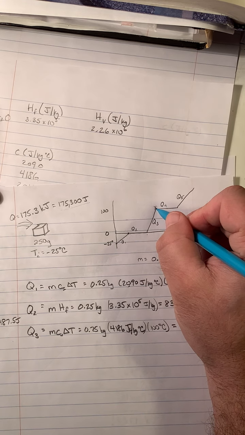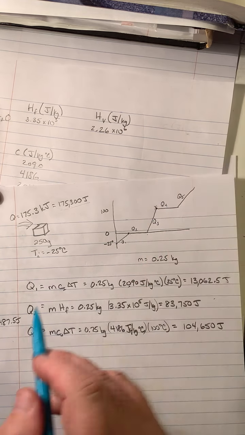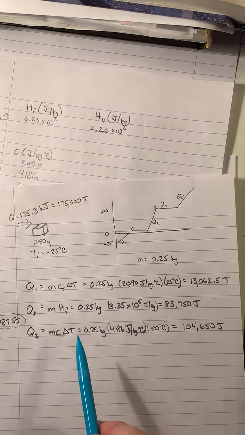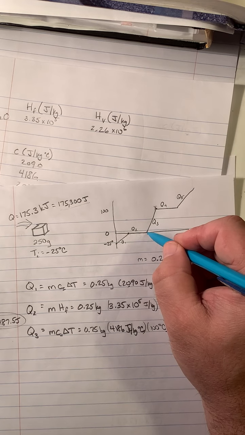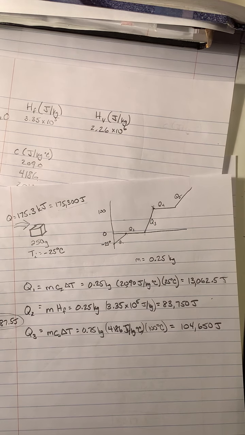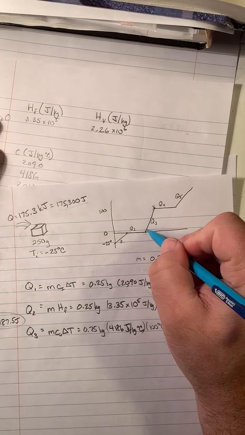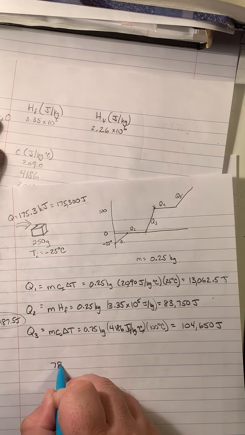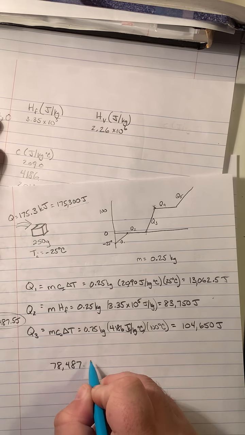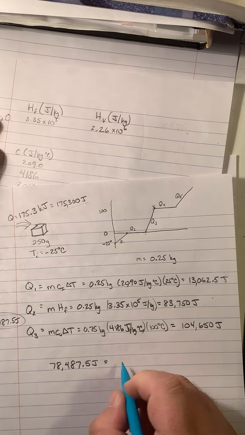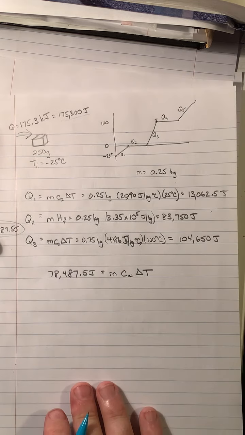Okay, so what do I have left? Remember I wrote this here. I have this amount of energy left over, right? 78, or sorry, that was my leftover, right? So I have that much energy from here to raise the temperature. So since I know I'm going to be left somewhere in here, I'm going to take that 78,487.5 joules and set that equal to MC of water times the actual temperature change that it's going to correspond to.